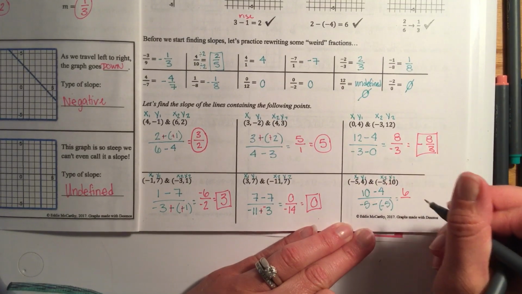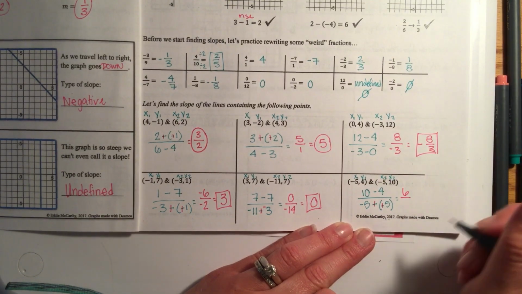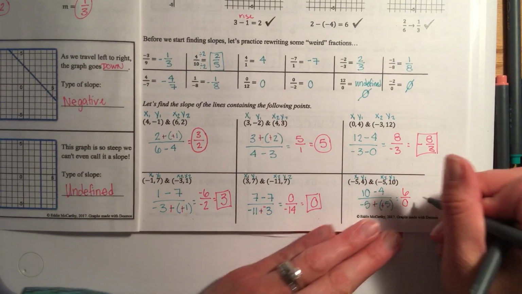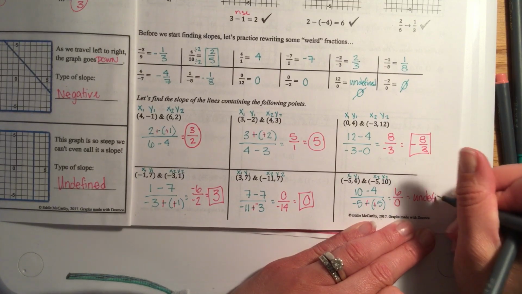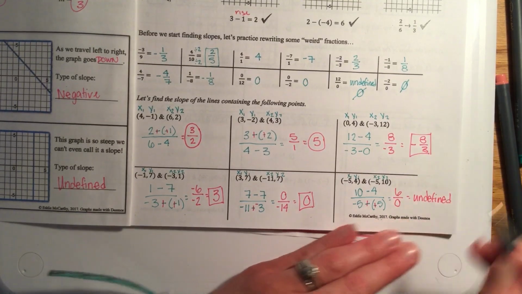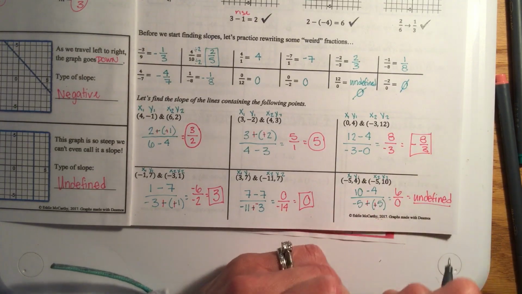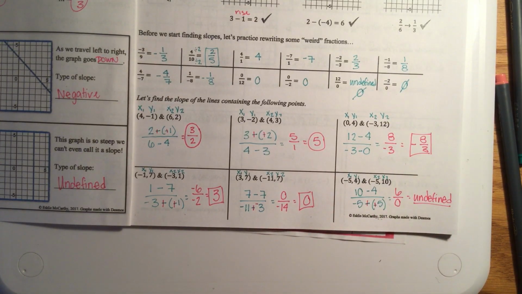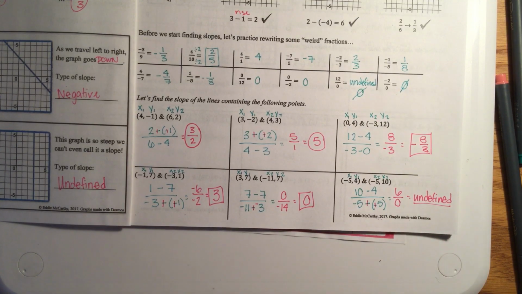Negative 5 plus 5 is 0, and this is going to be undefined. And I'm going to take that back. I want you to use this instead of that 0 with a line through it, just because sometimes that 0 with a line through it is used as no solution, and I don't want you to get the two mixed up. So it's undefined. That's definitely what we're going to call that.